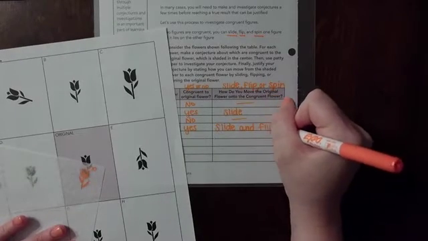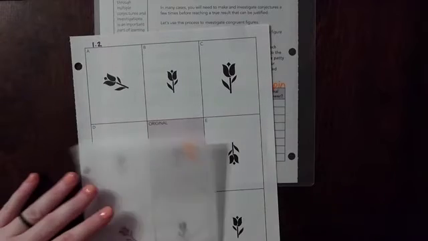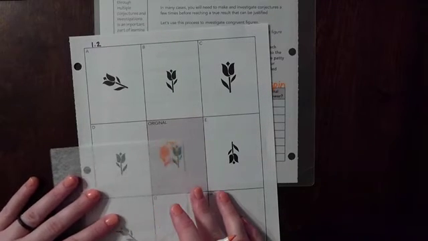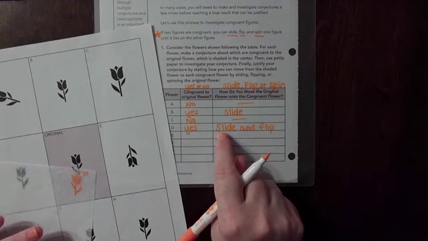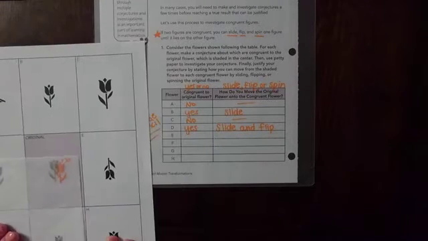You could also, if you had it the other way, so say you flipped it first, like that, and then slid it over, it's the same thing. So you just want to make sure that you have the word slide and the word flip. It doesn't matter if you put flip then slide, it doesn't matter.